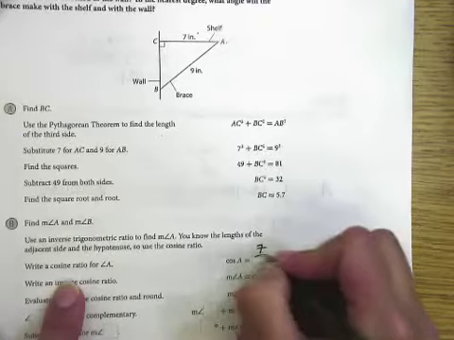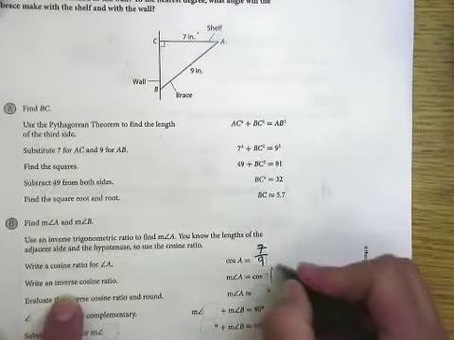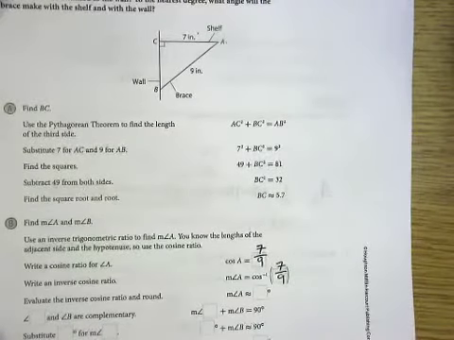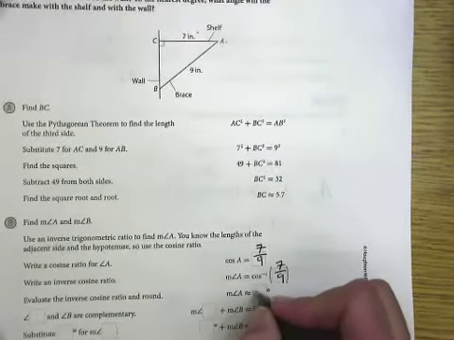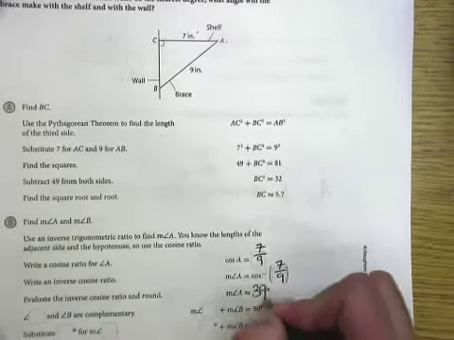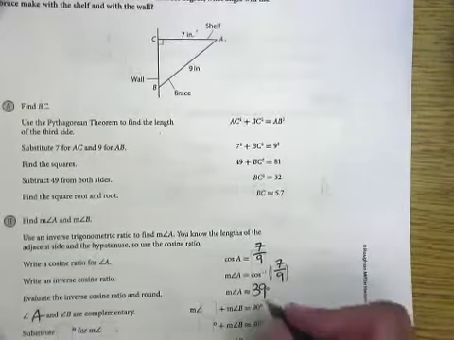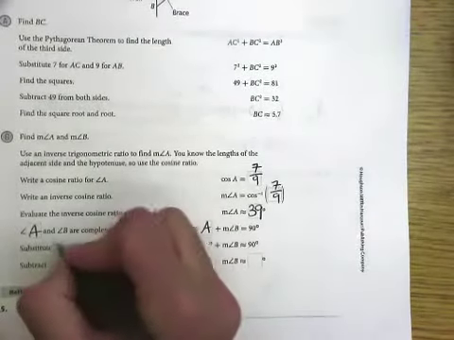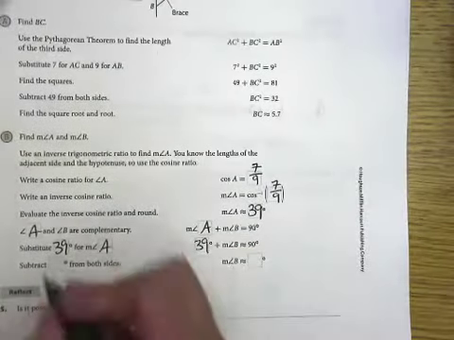So in order to find angle A, I'm going to use a cosine ratio because 7 is the leg adjacent to A and 9 is the hypotenuse. So cosine of A equals 7 over 9, which means that the measure of angle A is the inverse cosine of 7/9. So when I type that into my calculator, I take the inverse cosine of 7/9 and get that it's approximately 39 degrees.